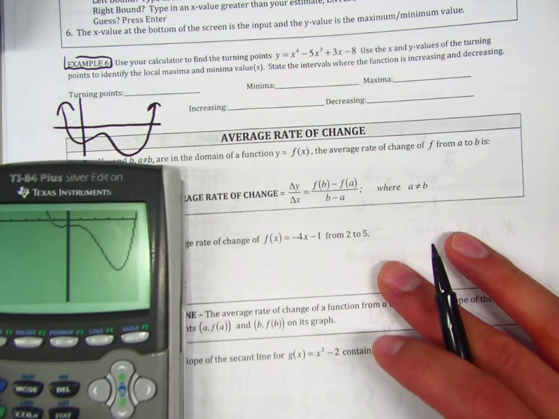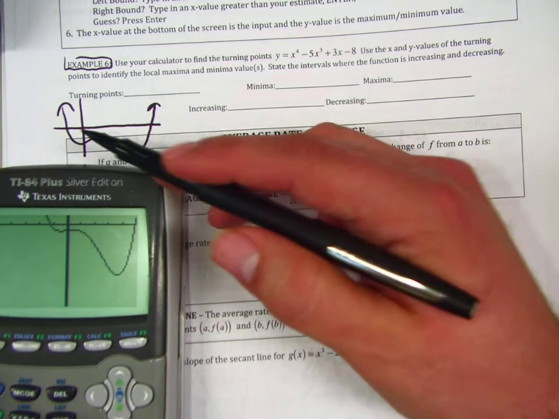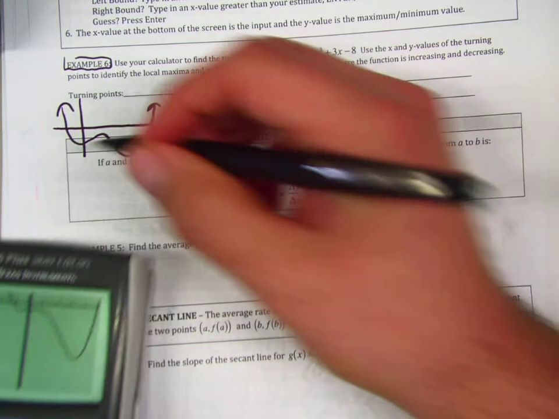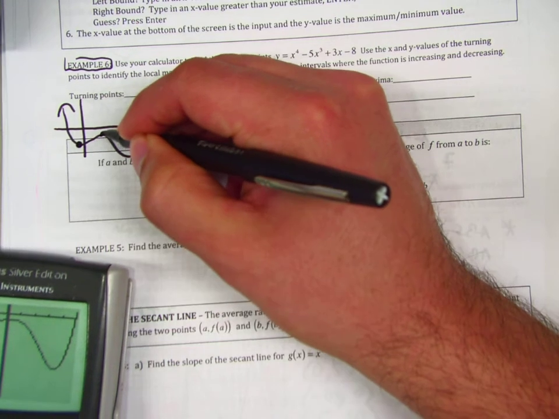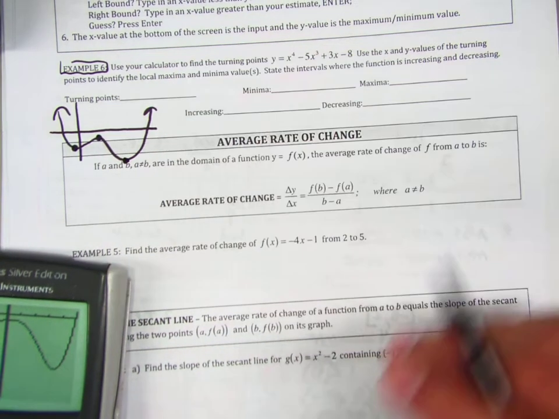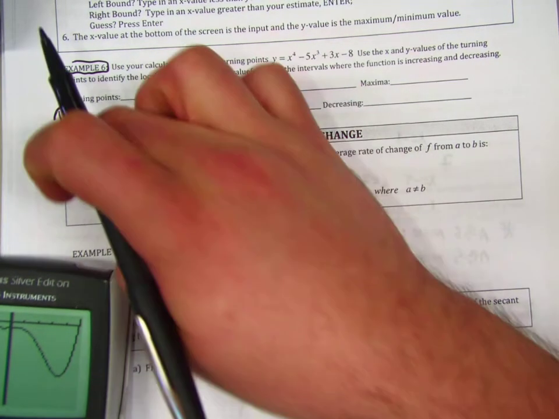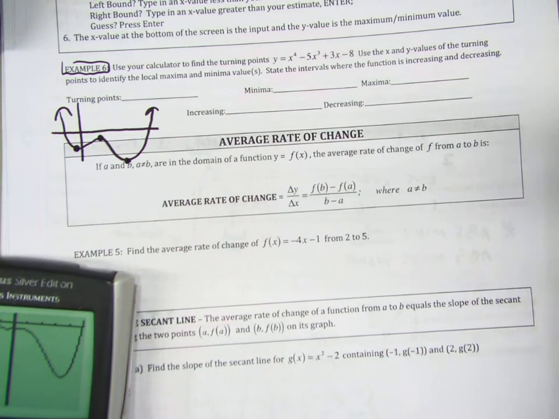Okay, so it doesn't look exactly like it, but turning point, turning point, turning point, and I'm going to label those turning points because we're going to try to find those. If I know what these coordinates are, then you can answer all these questions without too much hassle.